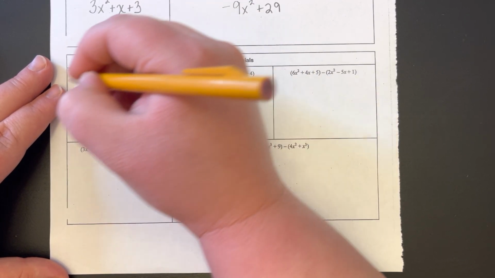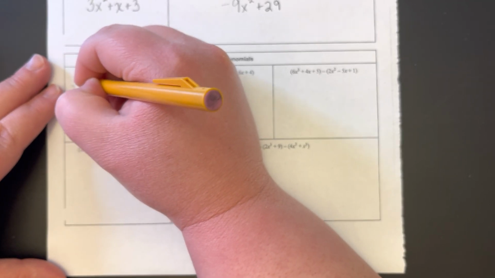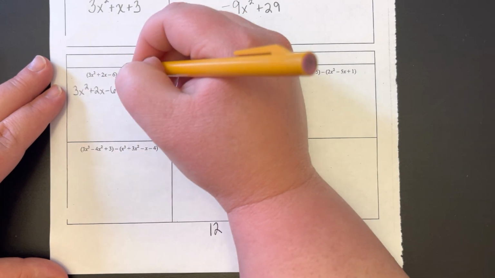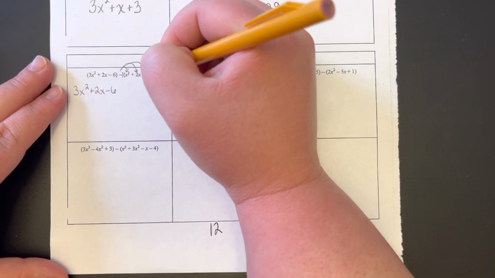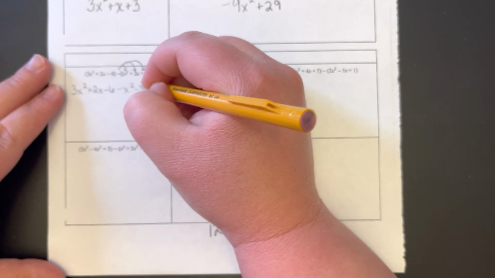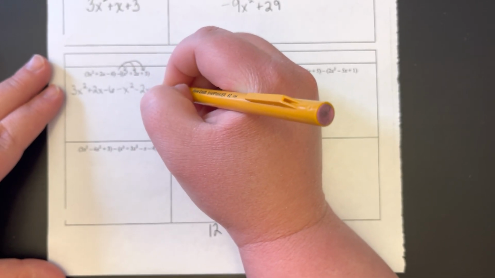The first 3 terms are going to stay the same. So 3x squared plus 2x minus 6. And then basically the signs of everything in the second set of parentheses are going to change to the opposite sign. So negative x squared minus 2x and minus 3.